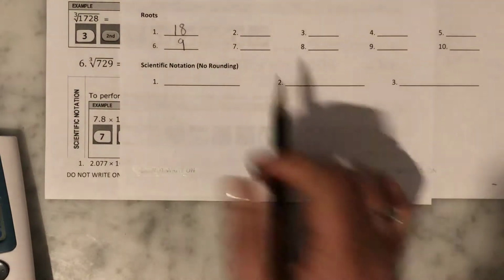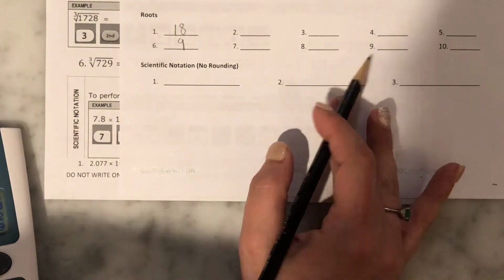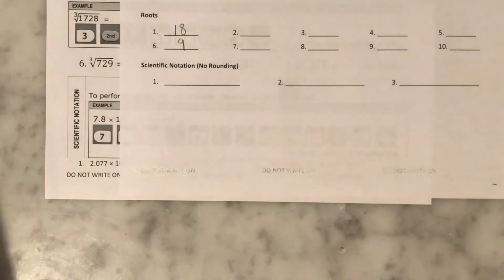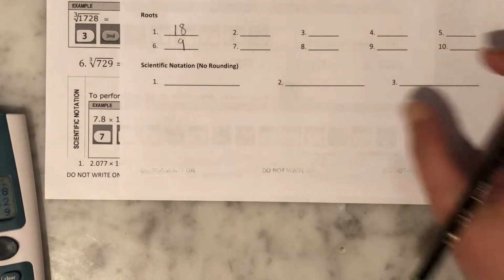You have 1 minute to do 7, 8, 9, and 10. Okay, and our final thing is scientific notation.